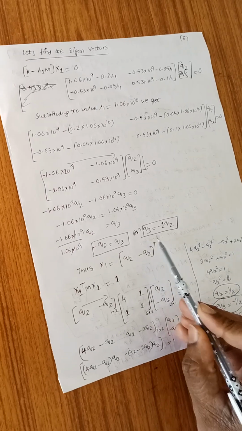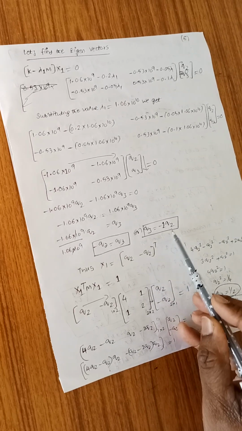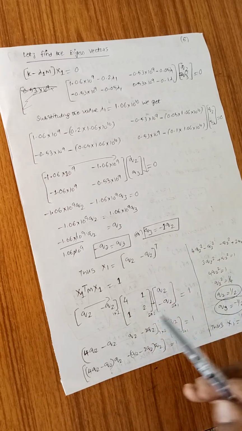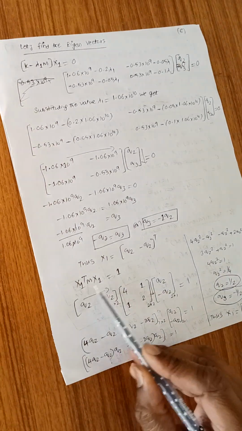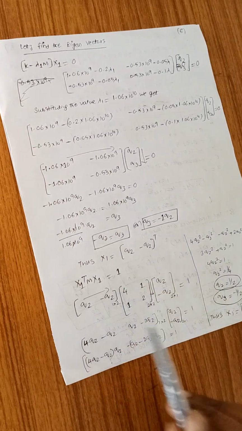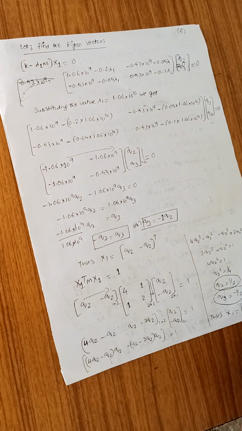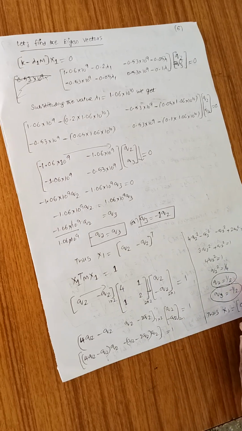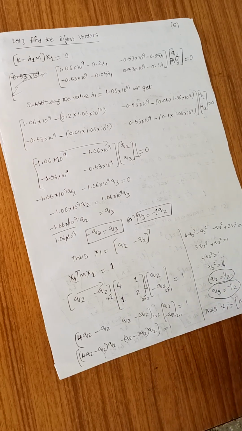And in place of q3 I'm going to write it as minus q2, because we have got it over here. Now the next thing you have to do is x1 transpose M into x1 equal to 1. This is nothing but going to be the formula. Once you do this, the first eigenvector you can find very easily.